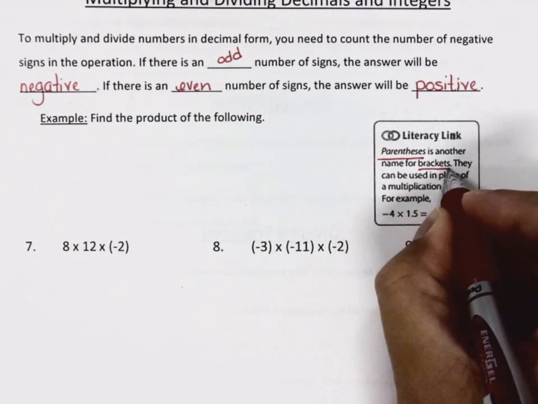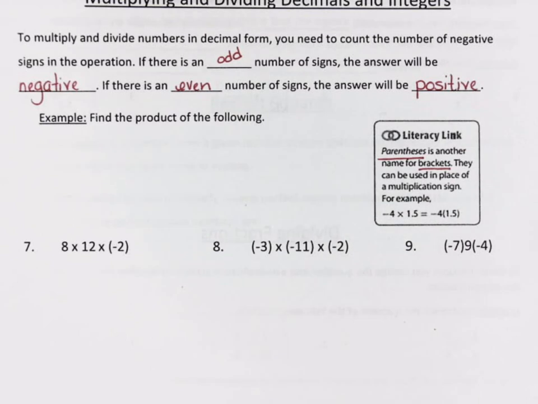We talked about that a little bit when we were doing common denominators. I put x and then the number that we were multiplying by, and sometimes I use brackets. They mean the same thing. They mean to multiply.